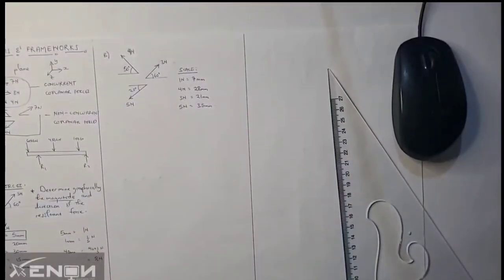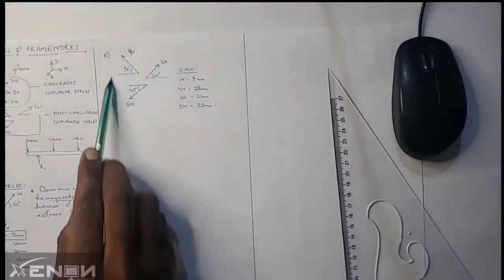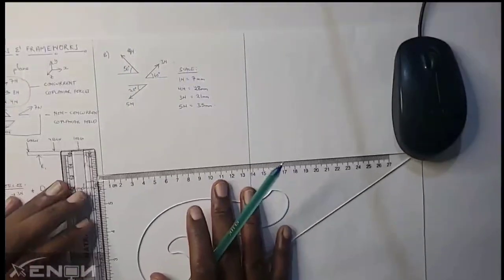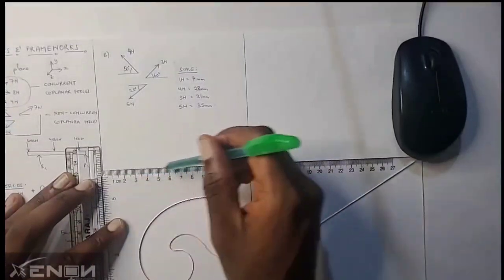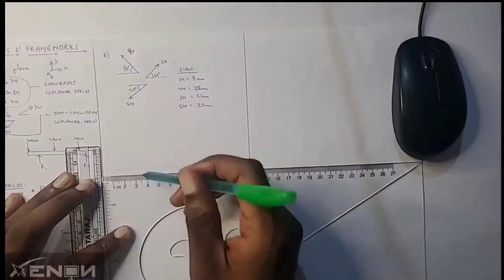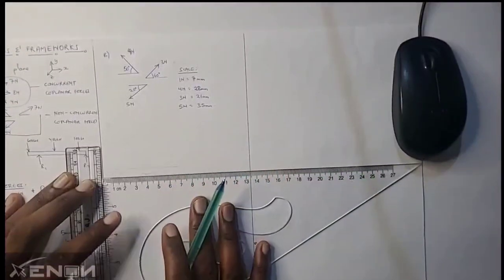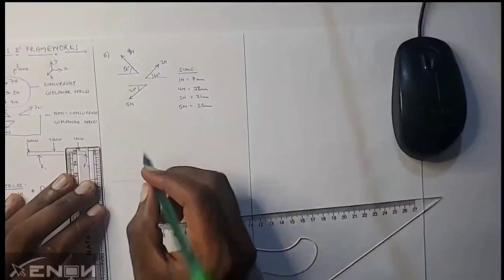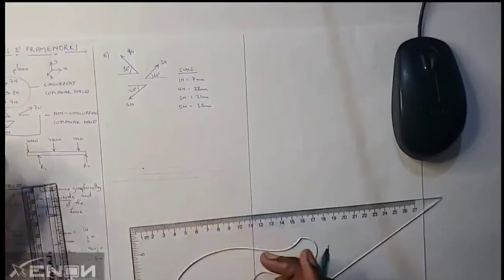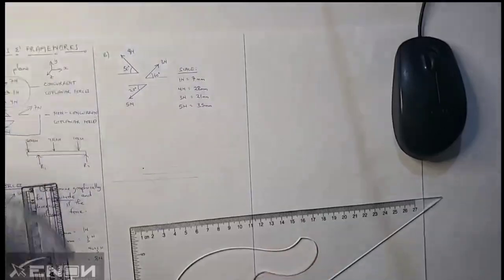Perfect. Now after drawing that, we go ahead and draw our Bow's notation. Remember, our Bow's notation is an accurate representation of this. So I'm going to draw 3 lines. I'm going to start off with this one here. My next one is going to be a little distance down, any distance that you want, and finally somewhere here. Then on the first line, I'm going to draw an angle of 50.